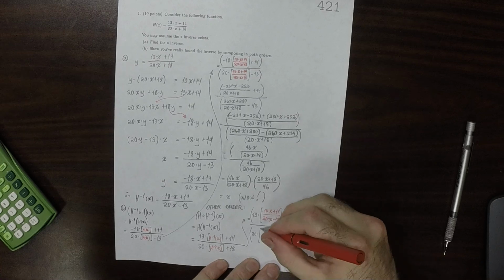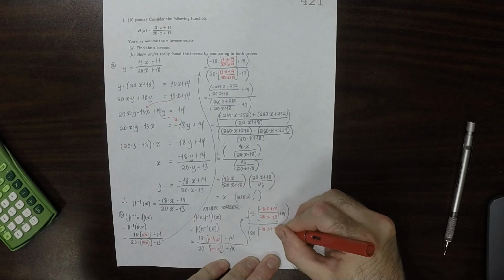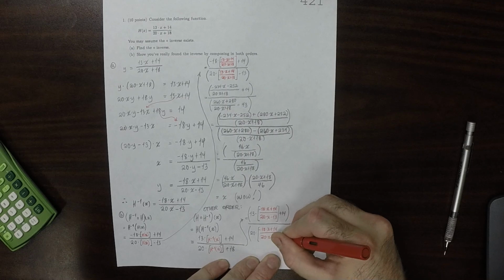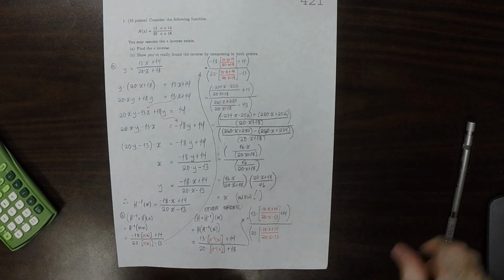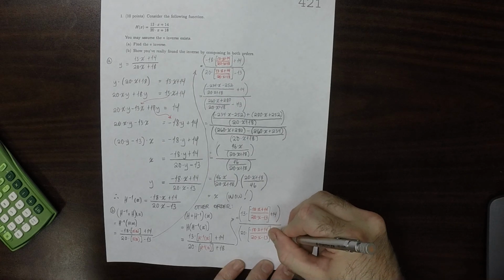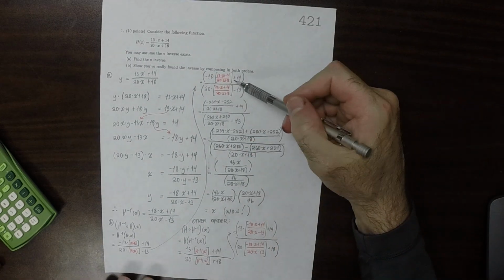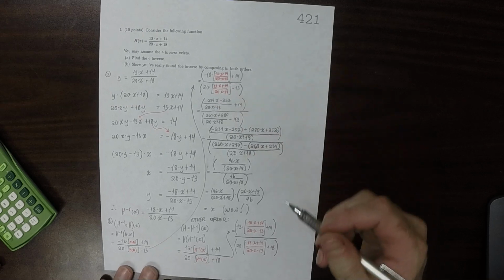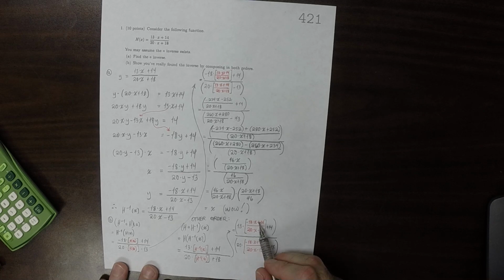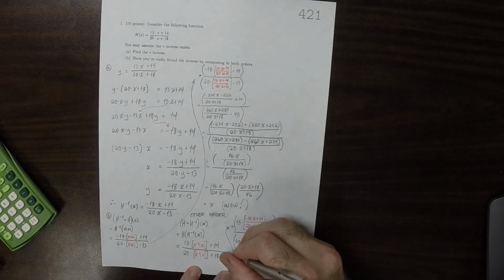Substitute in again that negative 18x plus 14 over 20x minus 13 plus 18, like so. So now we need to take the same strategy that we did up there. That is to say, I'll multiply this 13 into that numerator, this 20 into that numerator, and then we need to simplify it to a single fraction.